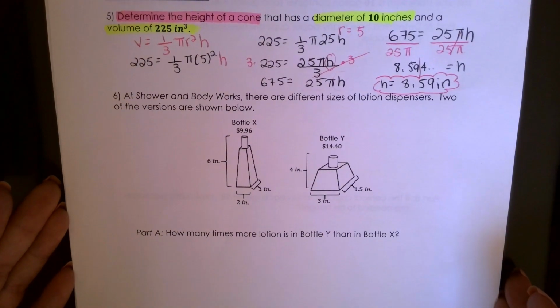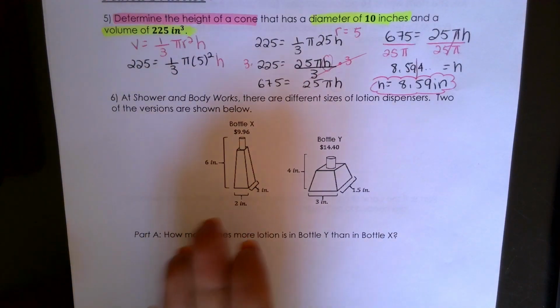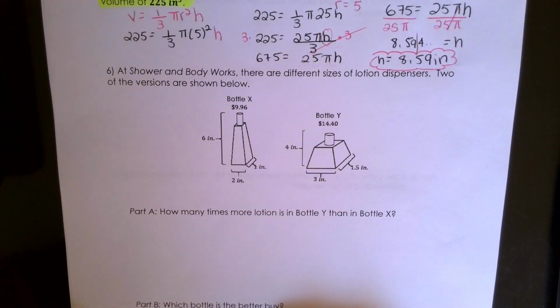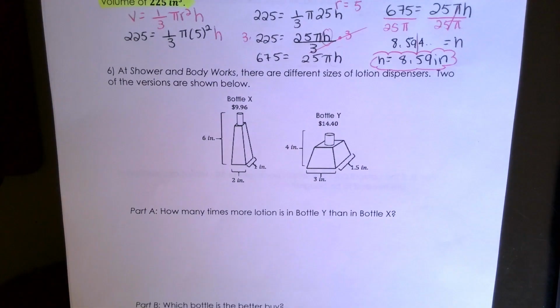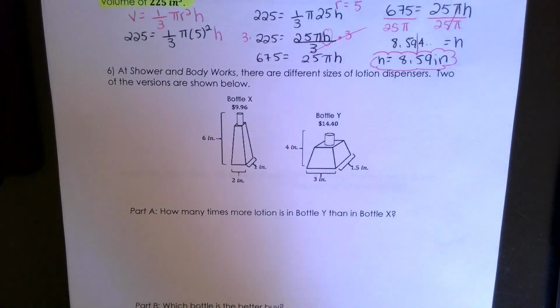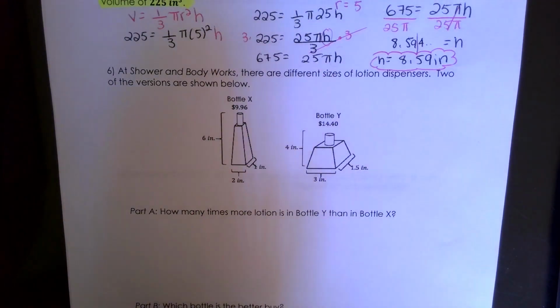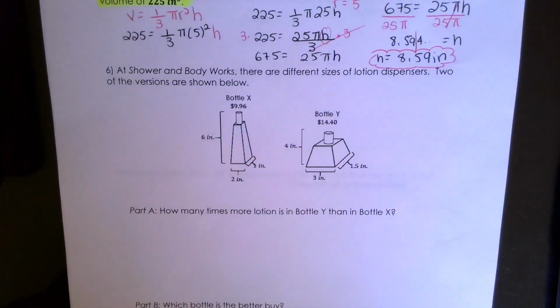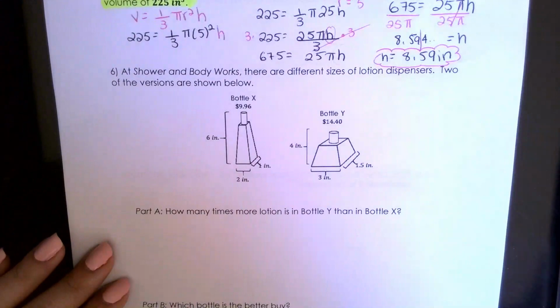Okay, so next. At Shower and Body Works, there are different sizes of lotion dispensers. Two of the versions are shown below, bottle X and bottle Y. How many times more lotion is in bottle Y than in bottle X? Now, we're talking about lotion being filled up in this dispenser, right? That is volume. So this will be the volume of a pyramid, and we're going to use that formula. We're going to do it for bottle X and then bottle Y. So let's go ahead and work on bottle X.